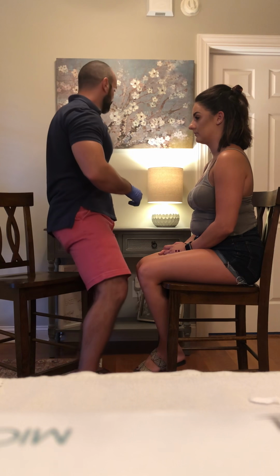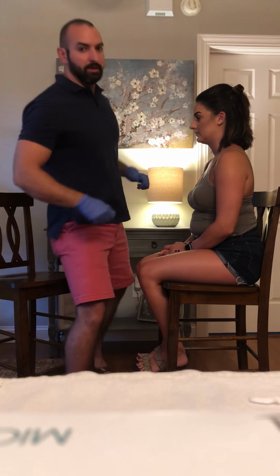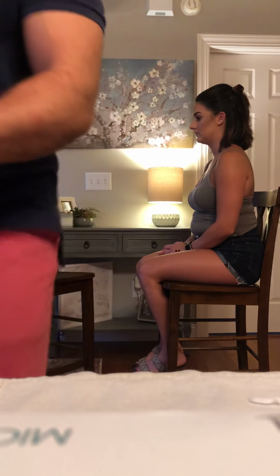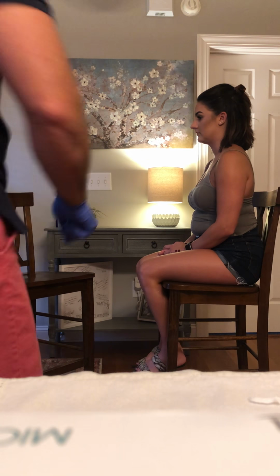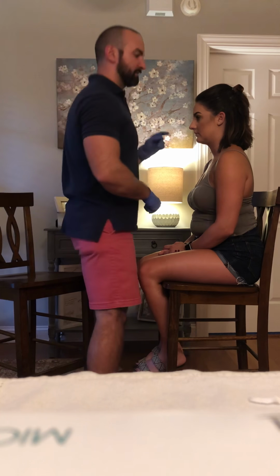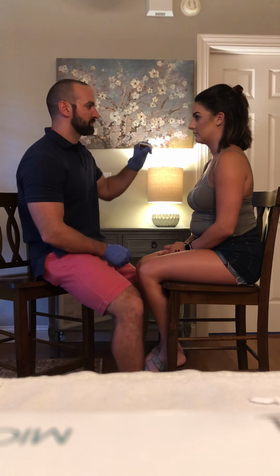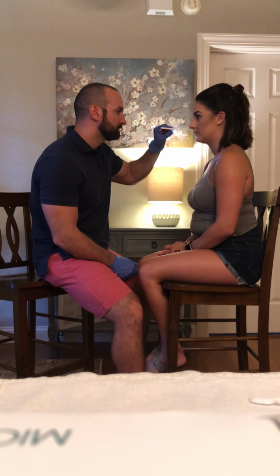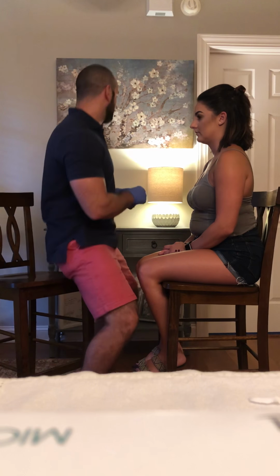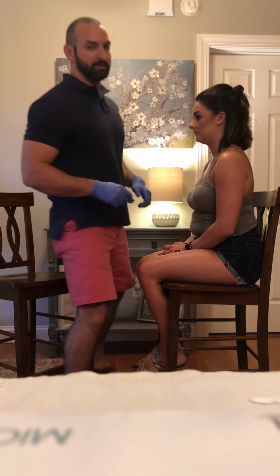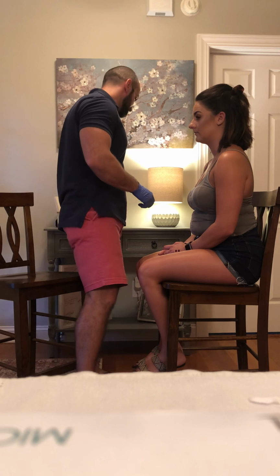All right, so from there, I'm actually going to check cranial nerves 2 and 3, her pupil reaction to light here. I'm going to be looking for a direct response in this right eye and a consensual response in her left eye. So just look straight towards me. All right, and I did see a direct response in that right eye and a consensual response in that left eye.